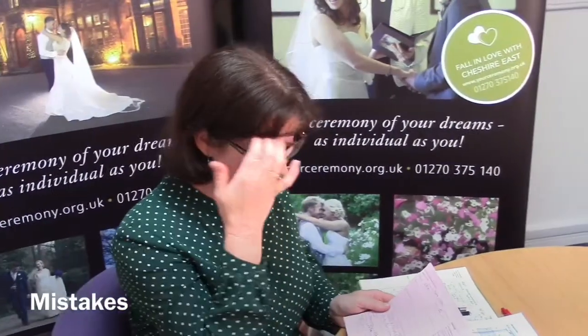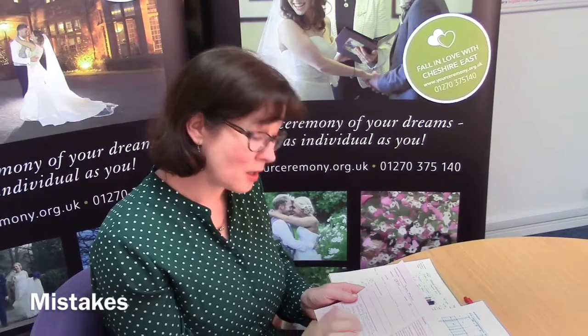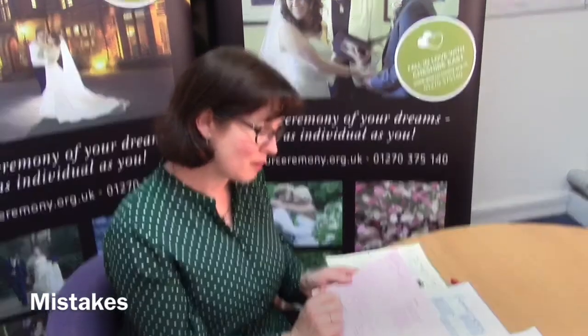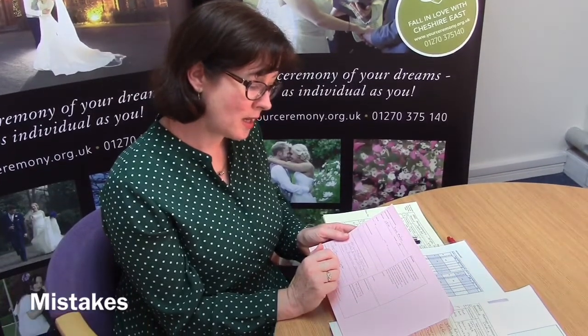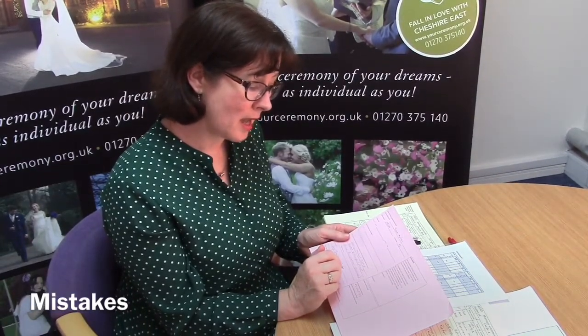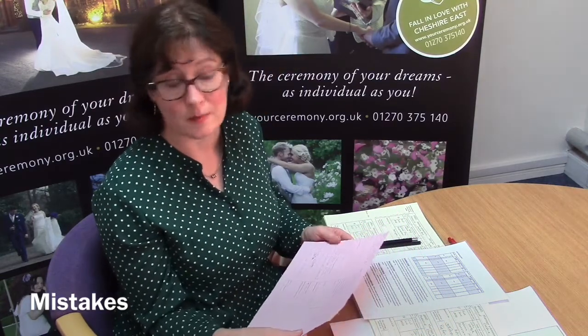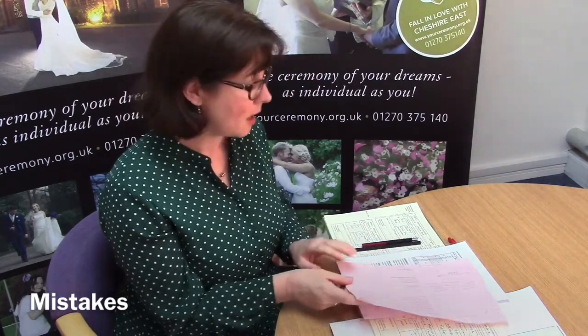And this goes back to our pink pro forma and asking the couple to check and sign to say that they have checked the register, and it says the Registrar General charges a fee of £90 to consider any corrections to errors that come to light after the register has been signed. So nobody wants that, which is why it is so important to get people to check the entry very carefully.